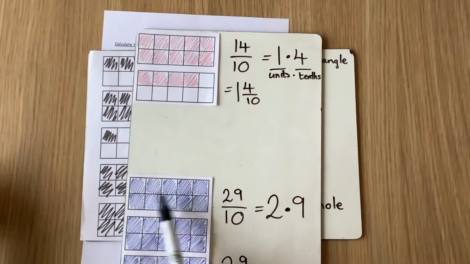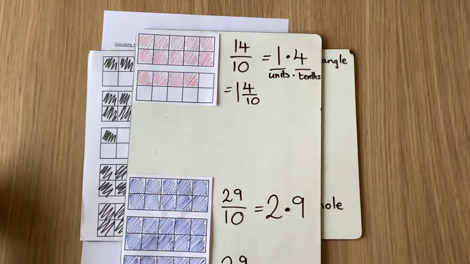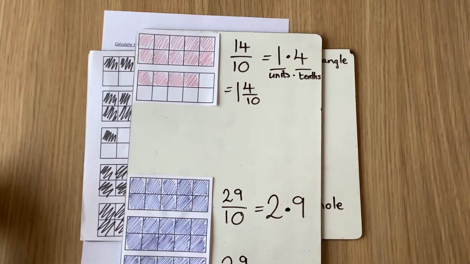29 tenths, because there are 29 little squares that have been coloured in, and each of those is 1/10 of the shape. I could say that I've coloured in 2 completely, 0.9, because 9 out of the 10 parts in the last one has been coloured in. Or I could write it this way, 2 whole shapes and 9 out of the 10 parts. These are all equal to each other. They all mean exactly the same thing.